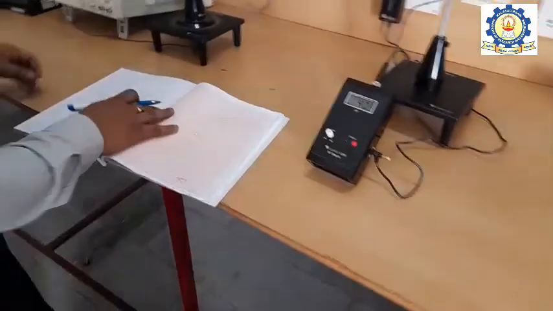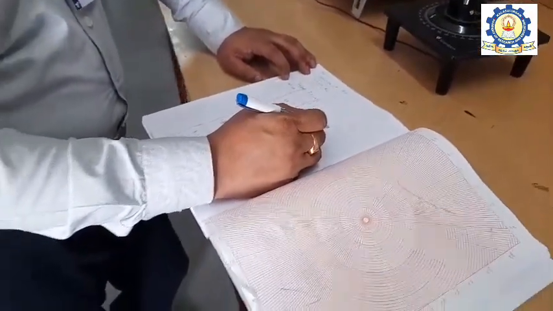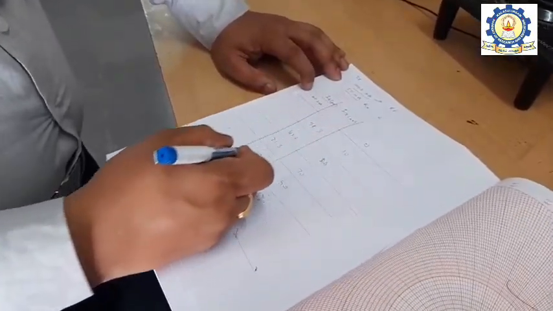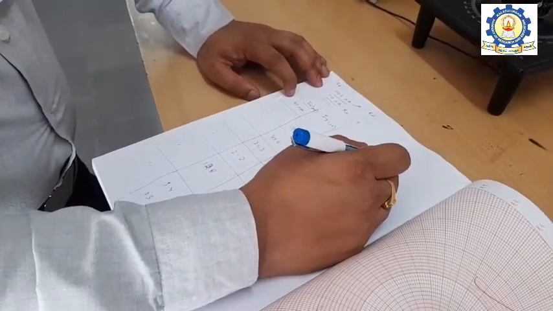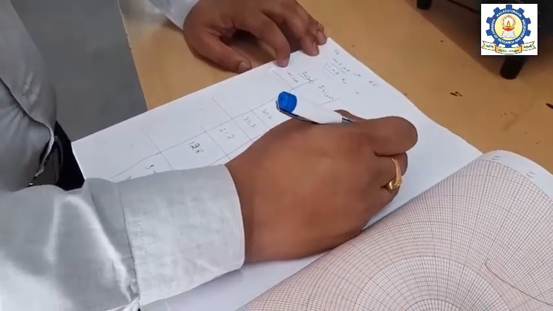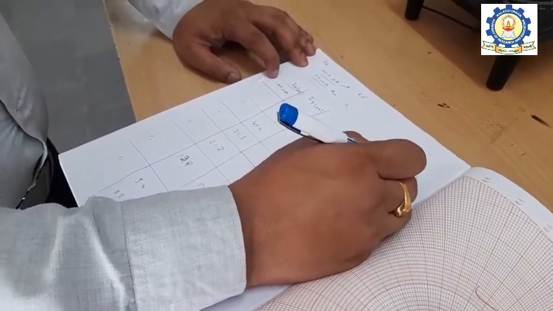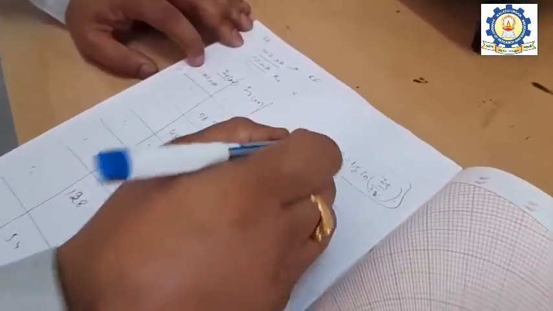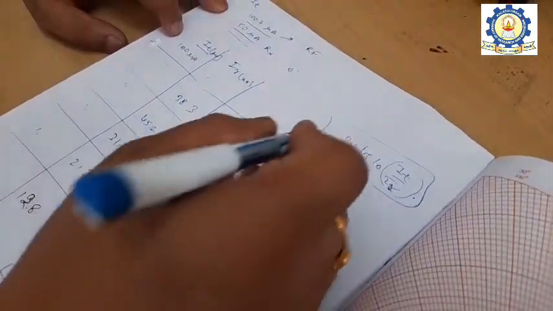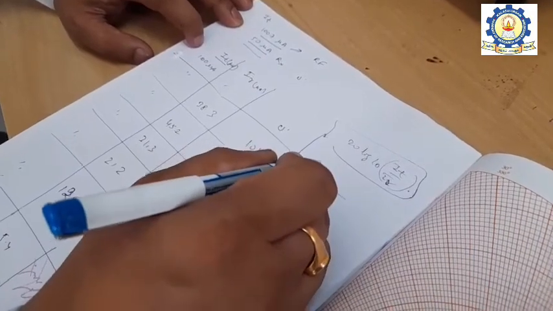So you need to calculate, because everywhere the current was the same, 100 microampere. So divide this value by 100 everywhere, and then you can convert, because it's a current value, so you can convert into dB by 20 log base 10 of IT by IR. So with this your value will be converted into dB. So after taking this reading you can get the value in dBs, right?